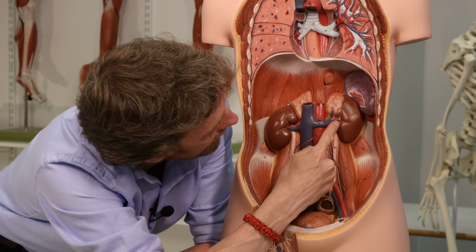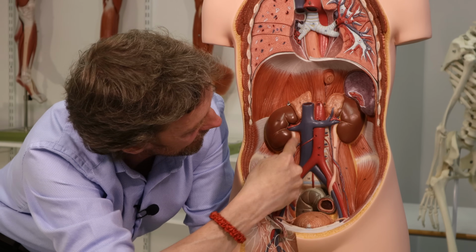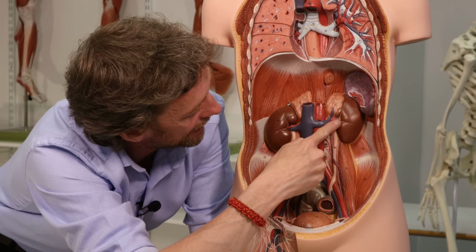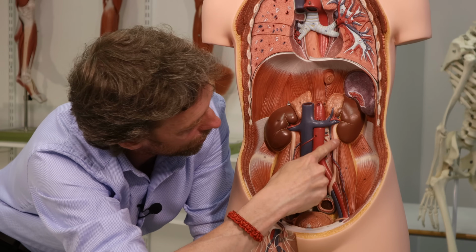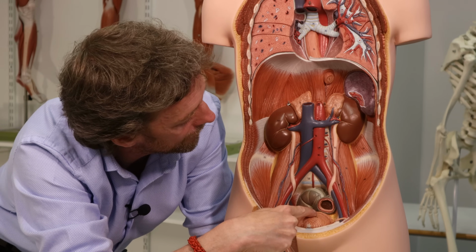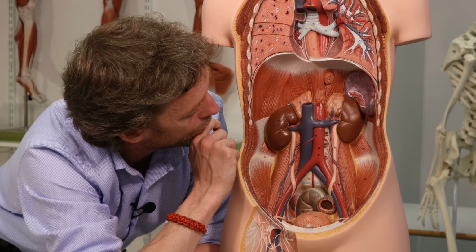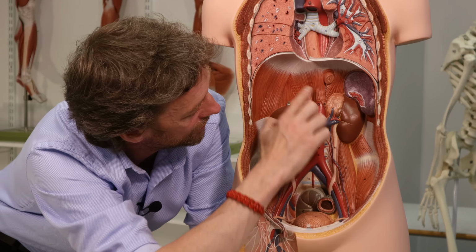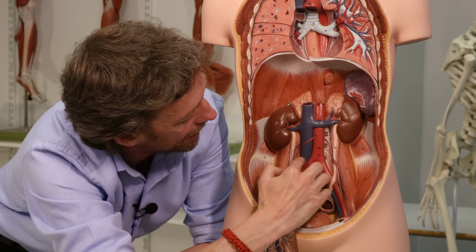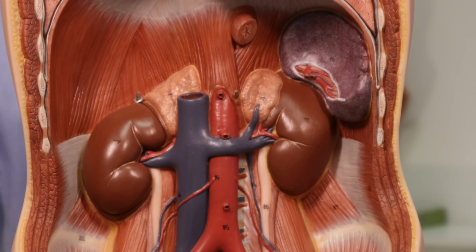So then from each kidney we can see these. These are the ureters, and the ureters are going to pass urine from the kidney down to the bladder, and they're on the posterior abdominal wall overlying these muscles here. So you see a number of muscles making up the posterior abdominal wall.